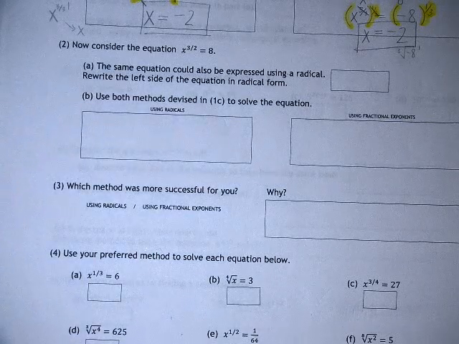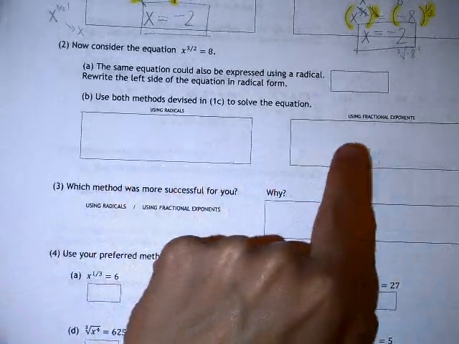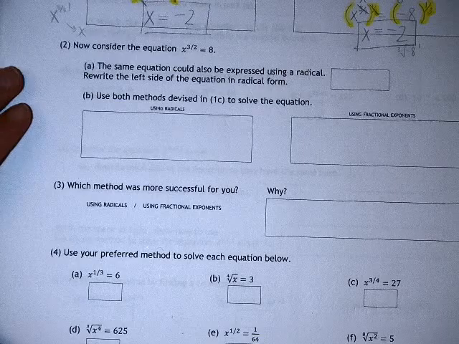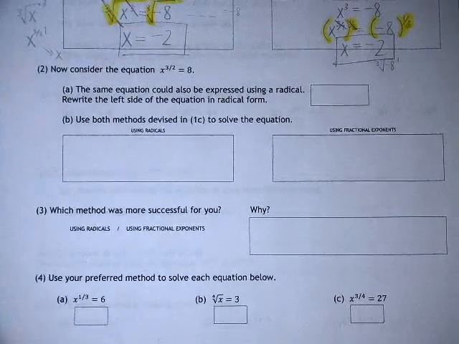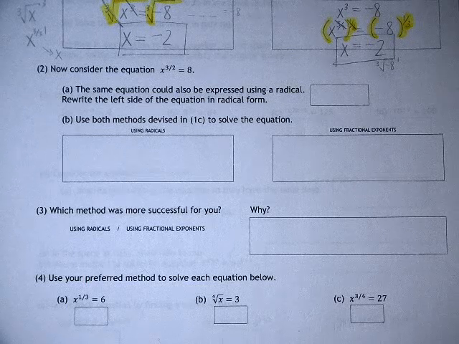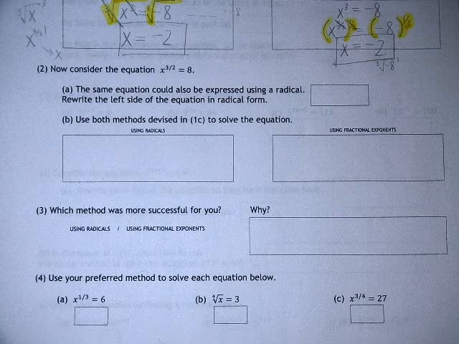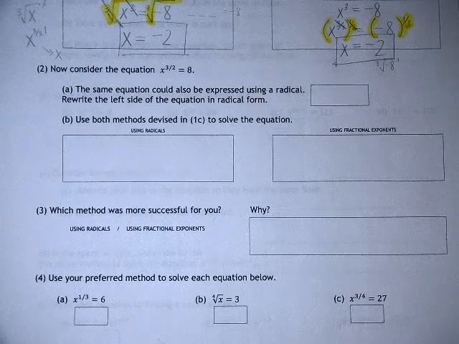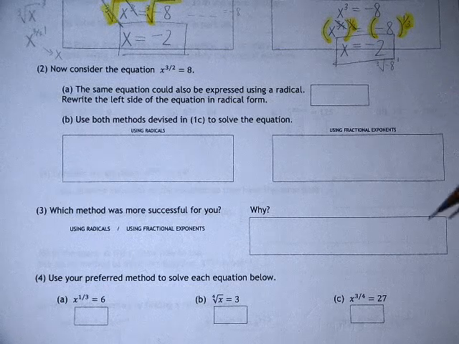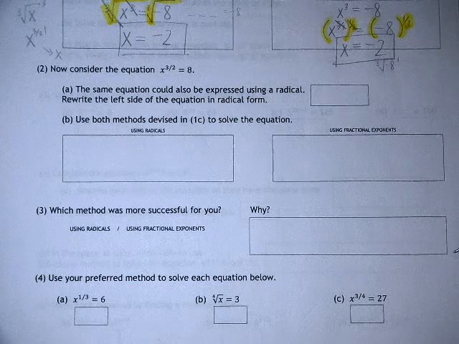Now we're going to look at question number 2, and again use both methods, the radicals method and the fractional exponents method, to solve so that we can see which method may be more usable for you personally. There's no right answer to which method you choose. It's simply a matter of choosing the one that makes more sense, the one that you think that you can do on your own more reliably, the one that you think is in theory a bit more logical to the way of thinking that you've become accustomed to throughout your experience in algebra.